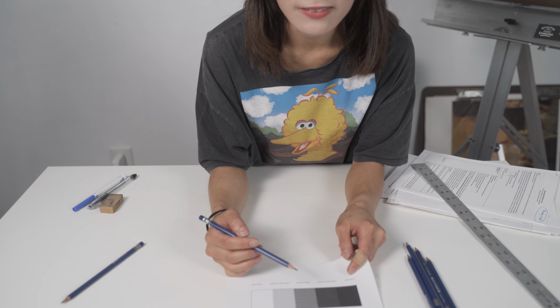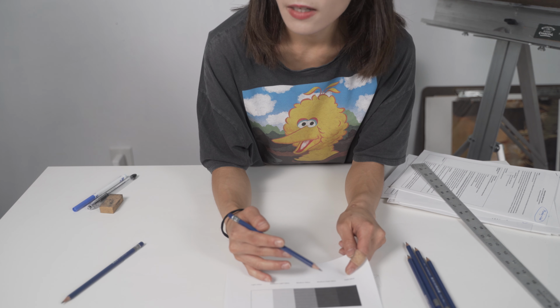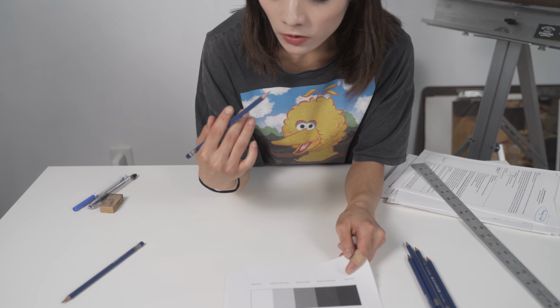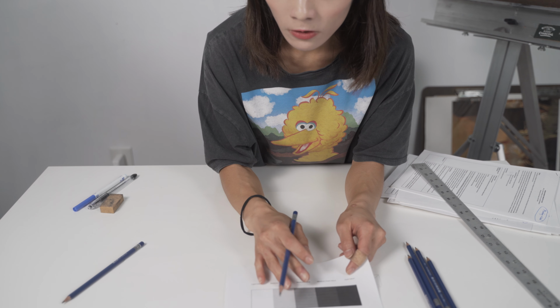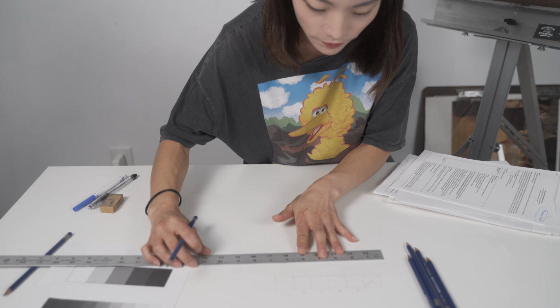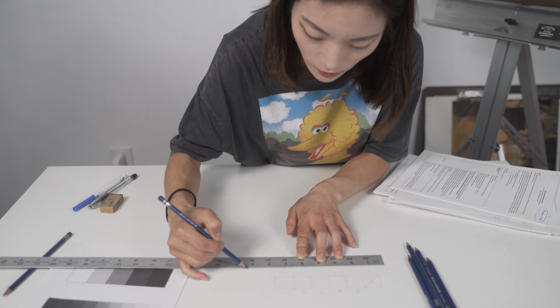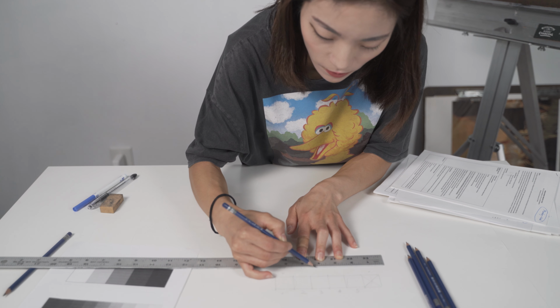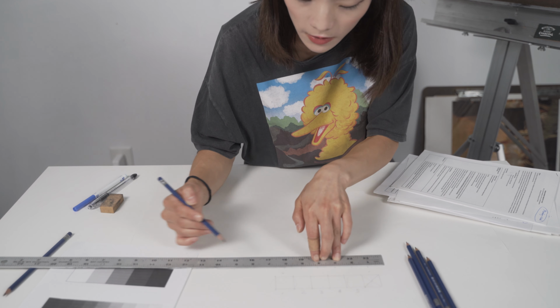Everything that we see, that the light touches, has some sort of value, some sort of lightness or darkness. And we're going to try to apply value, how dark or how light something is, as we do our observational drawings and shade in the values. So same thing for the 9-step value scale, draw boxes.